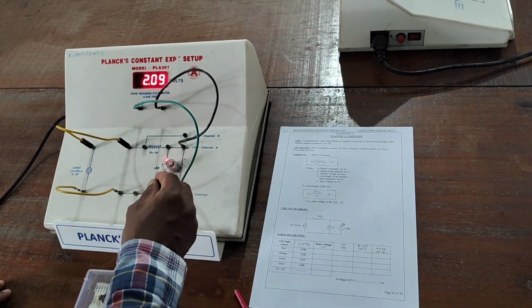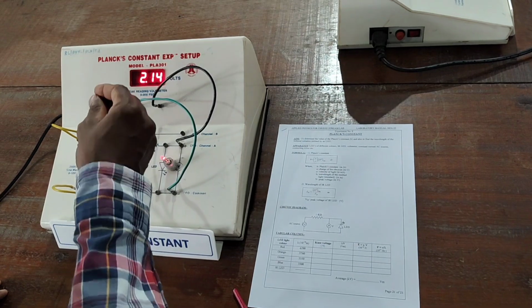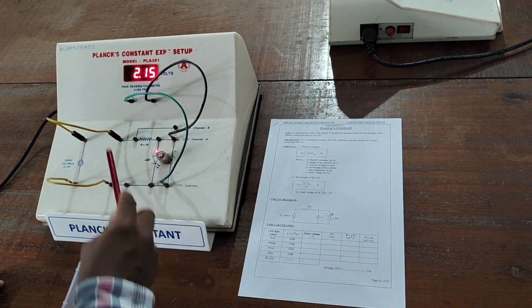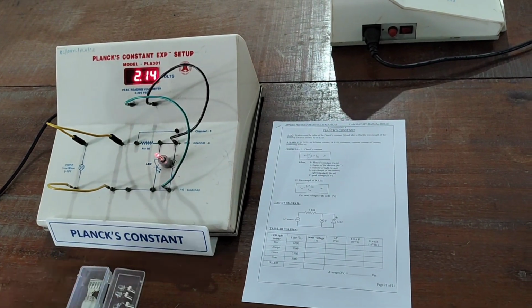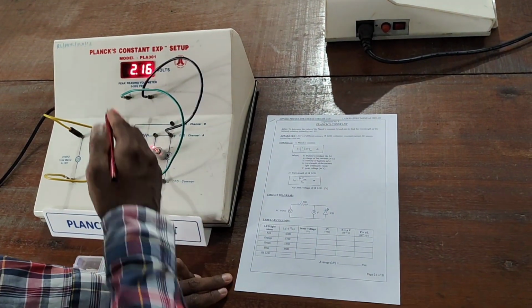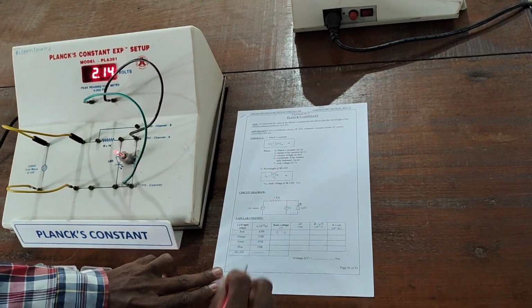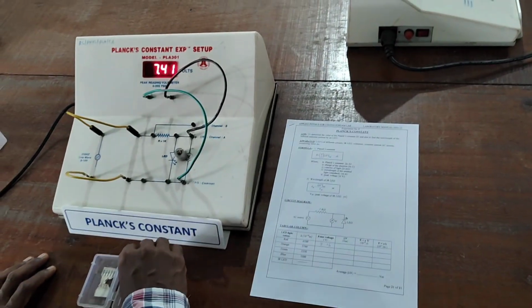Now as you just observed here, allow a few seconds so that the voltage becomes almost constant. Now this will be the peak voltage, and this value we have to note down. So I will just note down the maximum value. It is giving 2.16 for red color. Similarly now we have to do it for other LEDs.